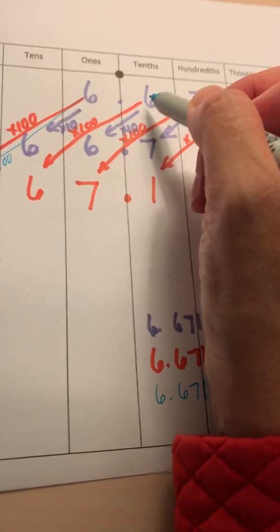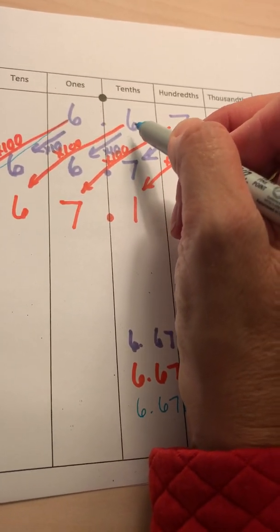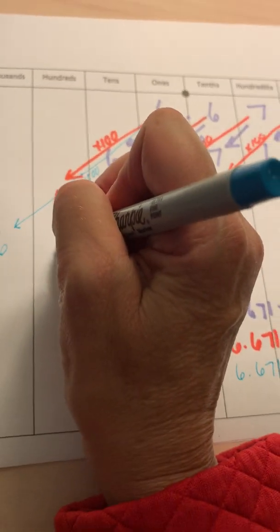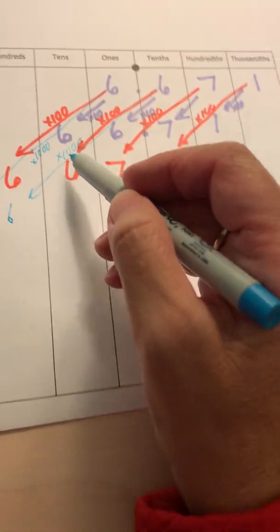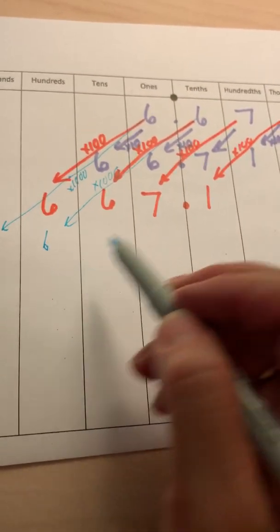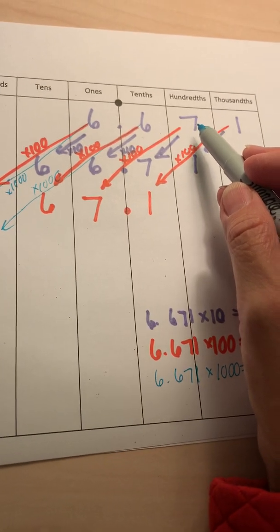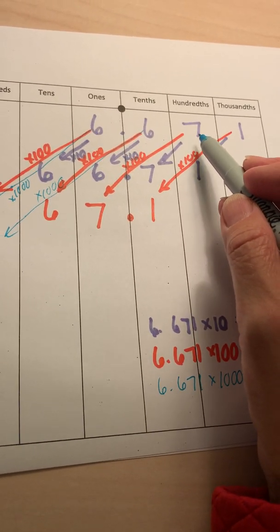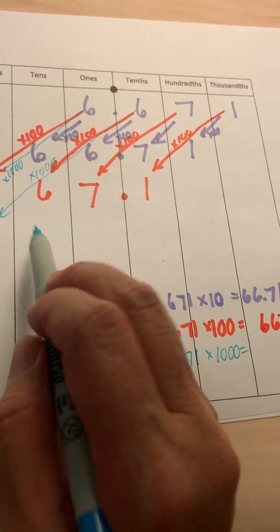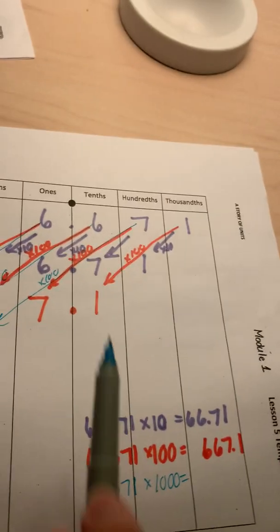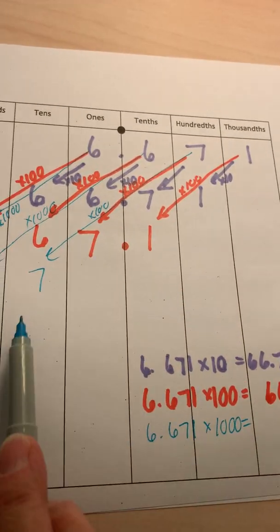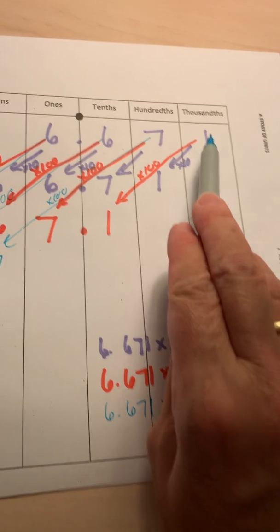Then we do the same thing for the next place value. There's the digit 6 in the tenths place. 6 tenths times 1,000 gives us 6 in the hundreds place. Go to our hundredths place. We have a 7. 7 hundredths times 1,000 is going to give us 7 tens. We go to our thousandths place.